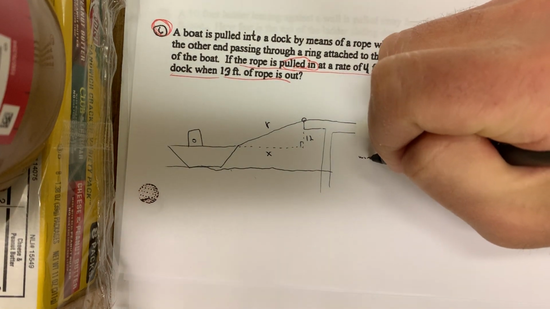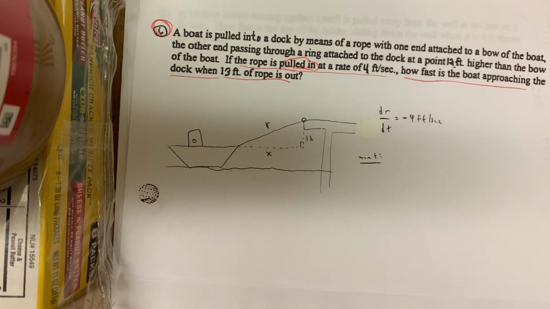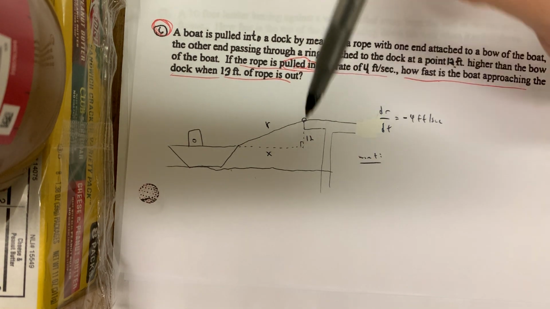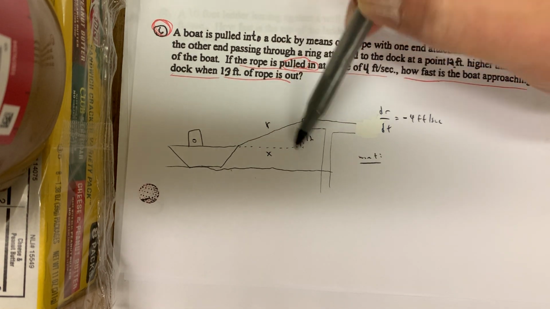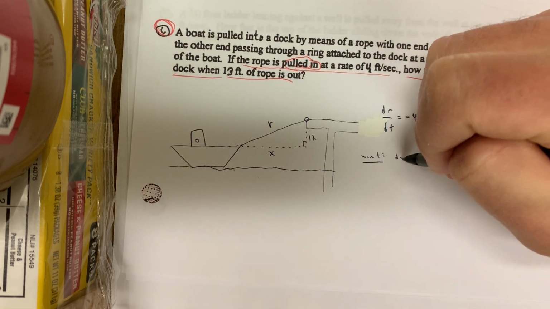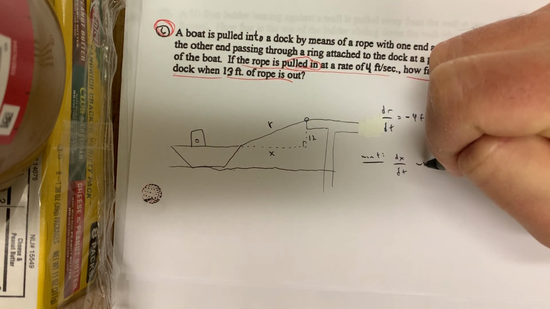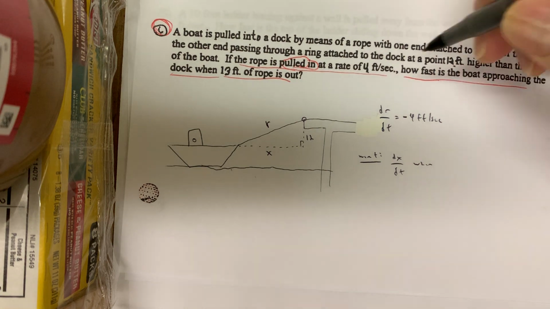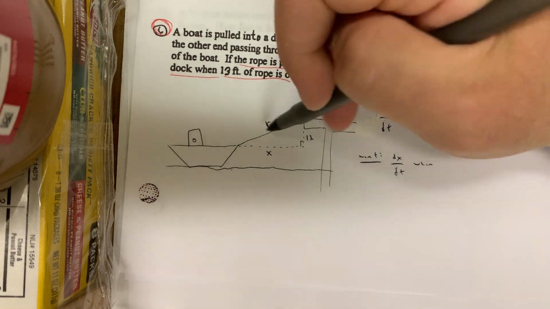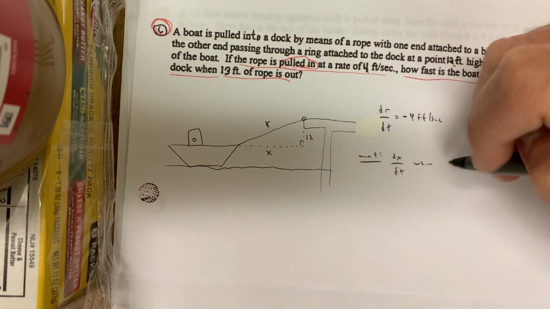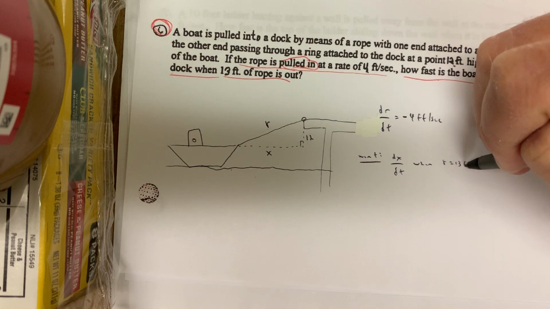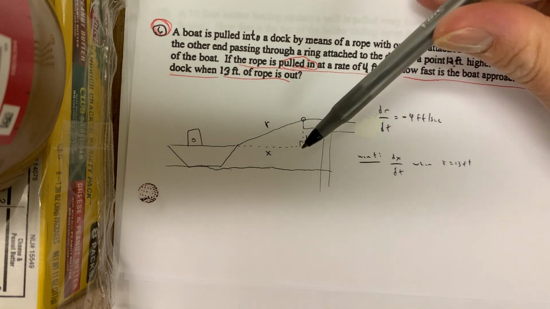What do we want? We want to know how fast the boat is approaching the dock. That's going to be the rate at which distance is getting smaller, so we want dx over dt. When, and the specific instant is when 13 feet of rope are out. R represents the length of rope, so R equals 13 feet. People are like, oh, when X equals 13 feet. Yeah, that makes sense, right?